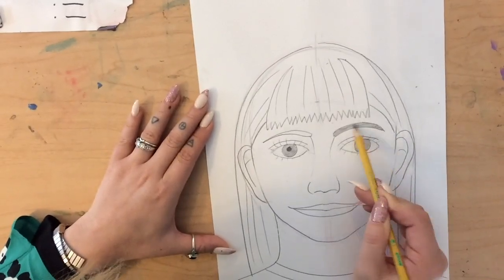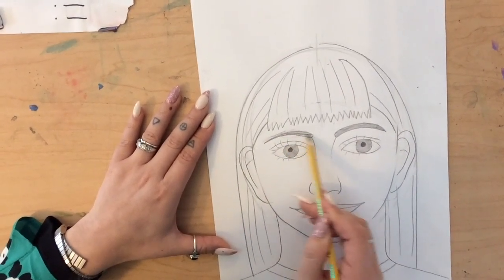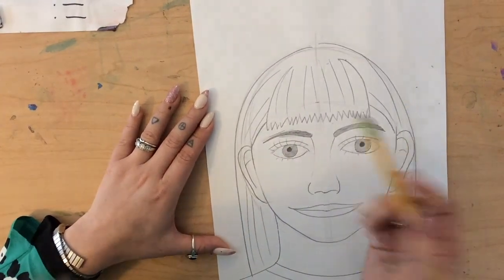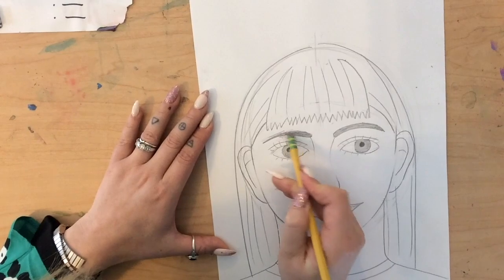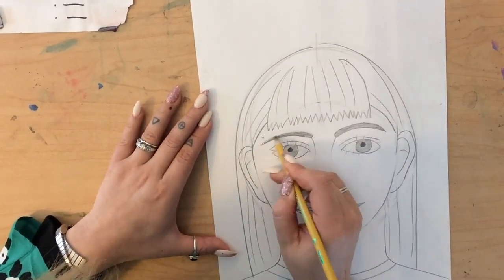Same thing with your hair and eyebrows. If you have darker hair or eyebrows, you're going to color in darker. If you have lighter, you're going to press down less to get a lighter value. And if you go over your lines, try and erase it, and you're going to draw with your eraser.